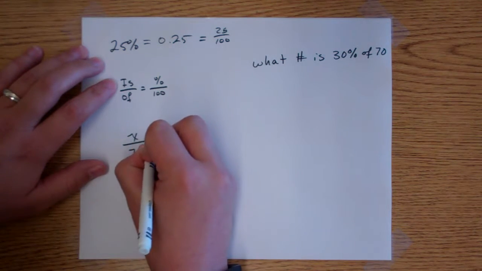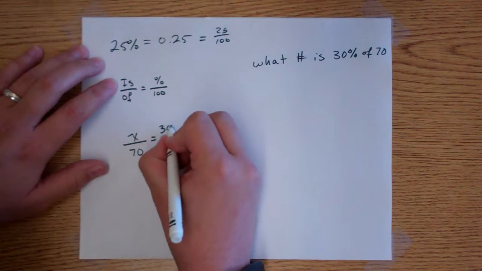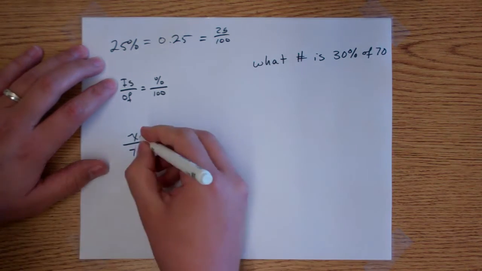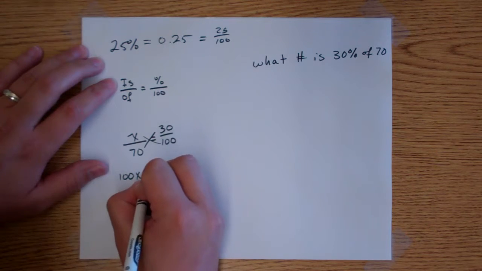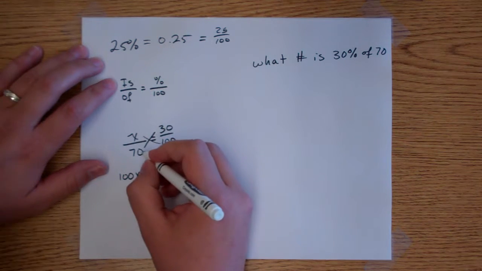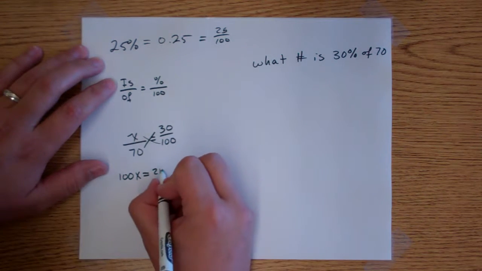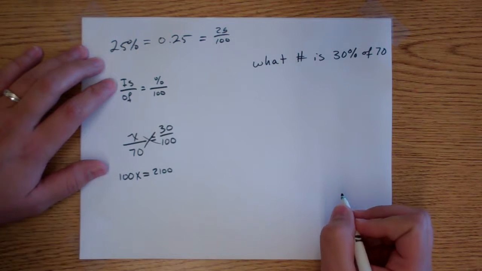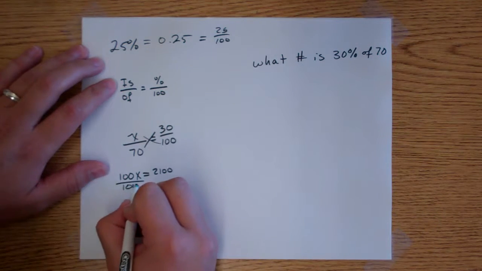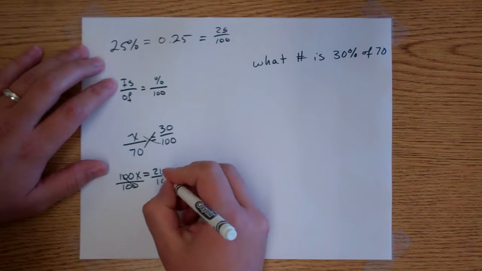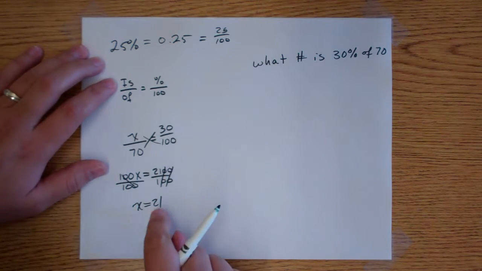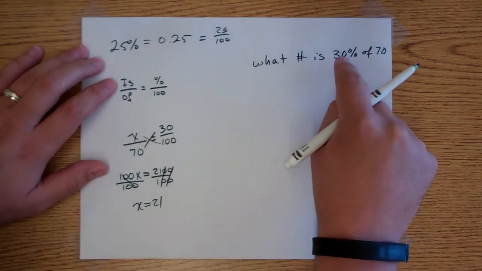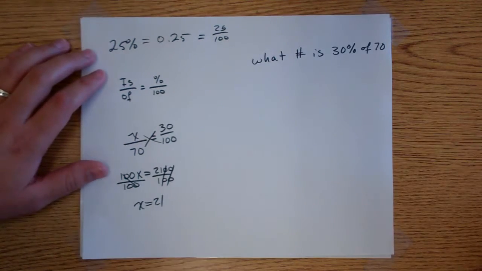So x over 70 equals 30% over 100. Now we have it set up. Now you cross multiply. 100x equals 30 times 70, which is 2100. Divide by 100. So x is 21. So 21 is 30% of 70.